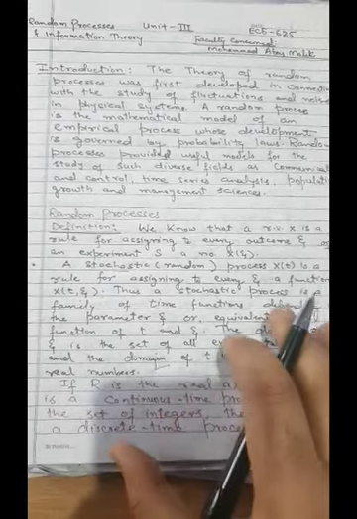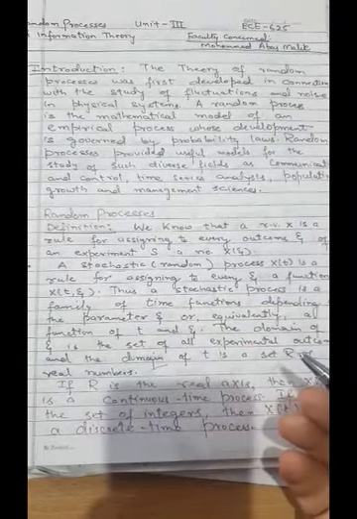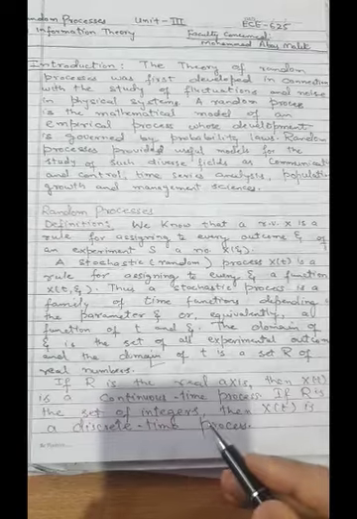That means the domain of t will be all real numbers, and then this will be a continuous time process. If it is a set of integers, then this will be a discrete time process. Now I will give a brief example about this.